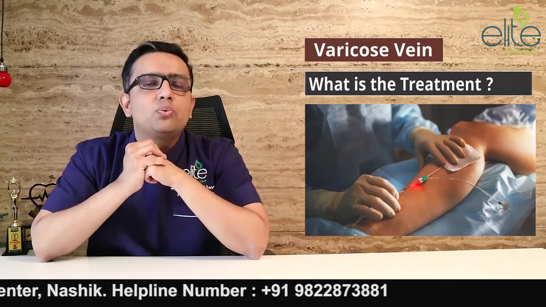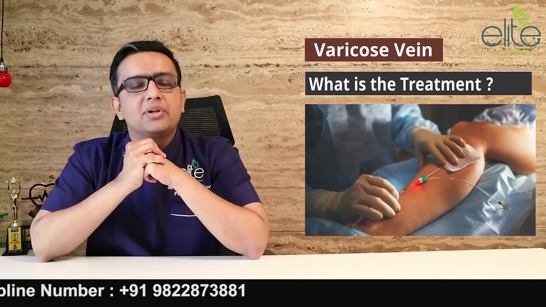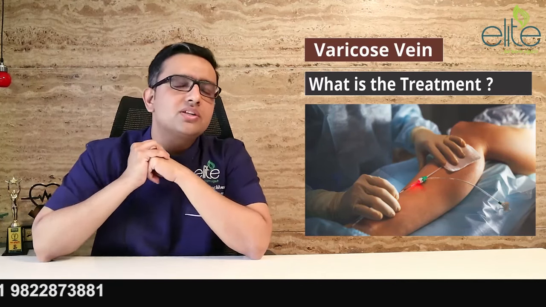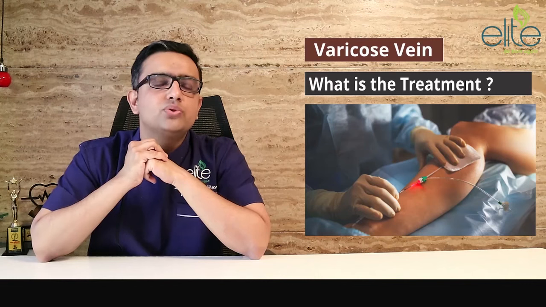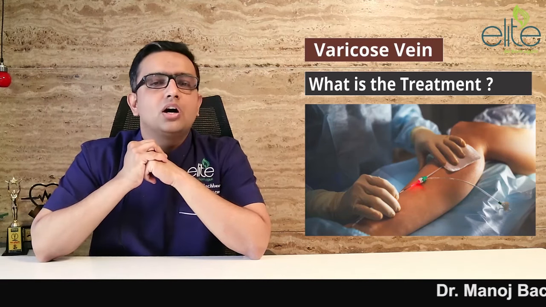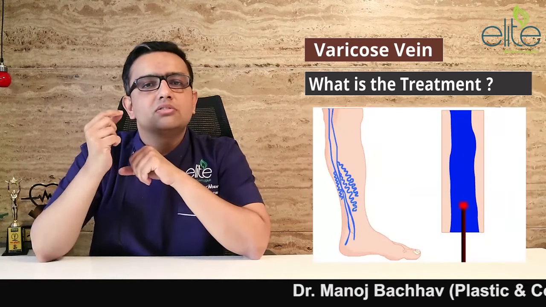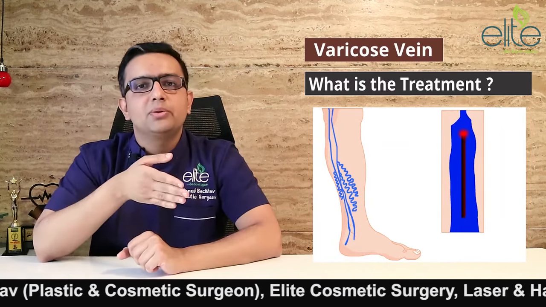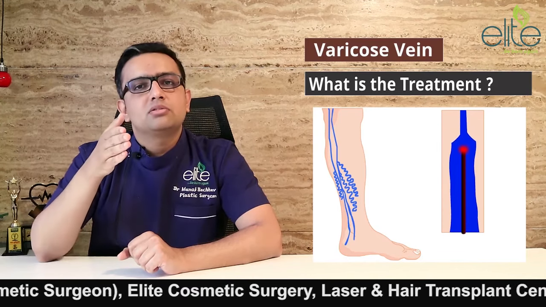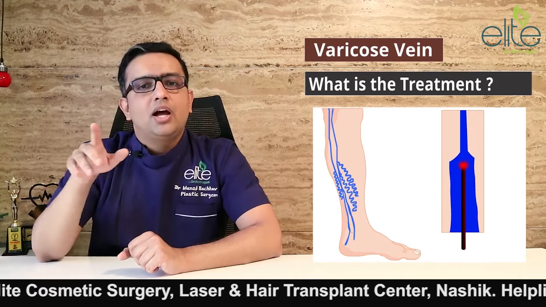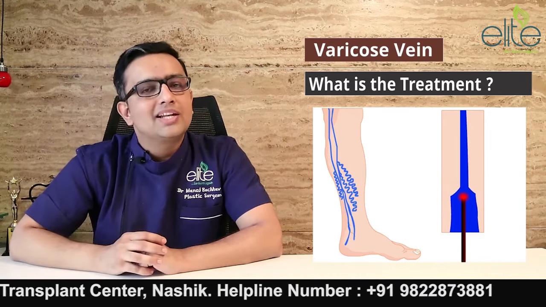So that is endovenous laser ablation. So what does the endovenous laser ablation do? We use a diode laser. We insert the laser probe just above the ankle into the pathological vein, which we identify preoperatively. The probe is inserted usually under ultrasound guidance, and the complete pathological vein is ablated using laser energy.